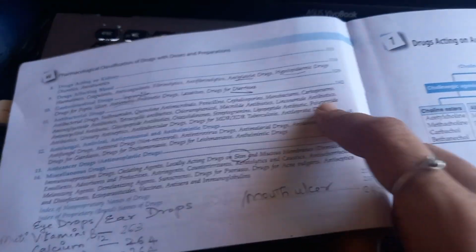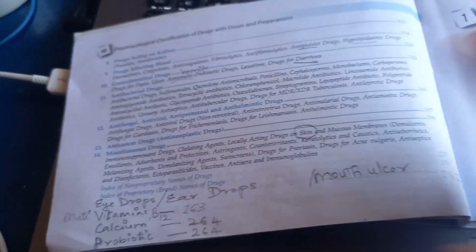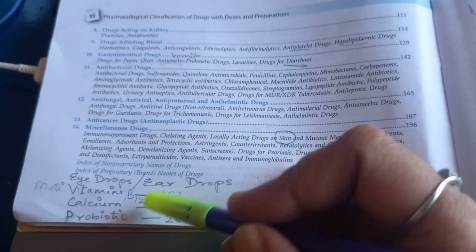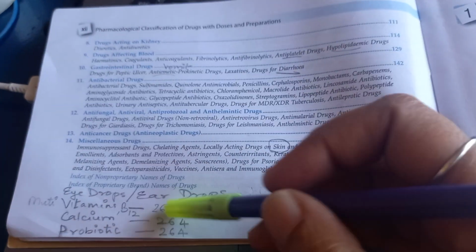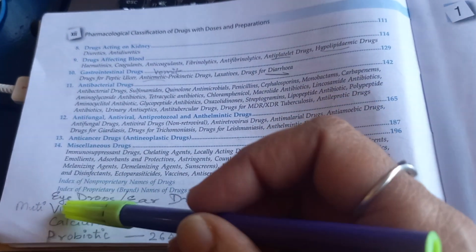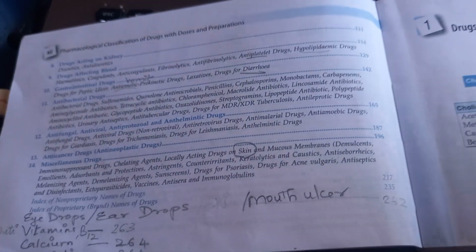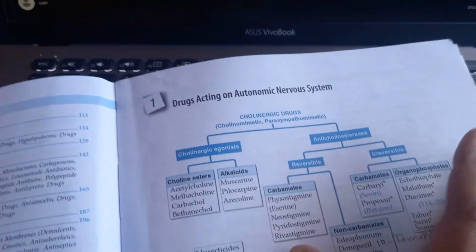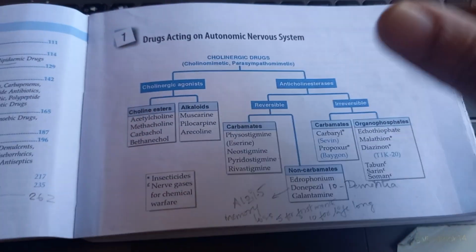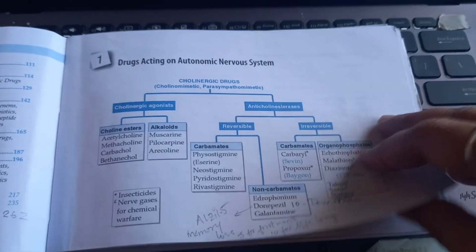So it is very easy access for you, and as it is a very pocket-sized book, you should be carrying it in your doctor's coat. Apart from this, a lot of things have been added here by me. Eye drops, ear drops that they prescribe, multivitamins that are prescribed in our hospital, calcium and probiotics, for mouth ulcer what treatment, common conditions, what treatment also. So as much as possible has been fit into this book. Okay, so let us look at how it is being used.